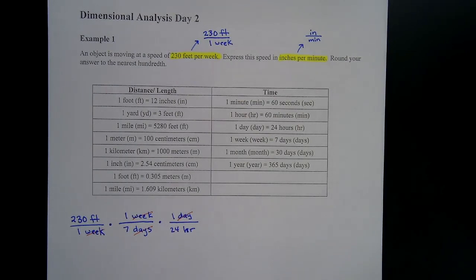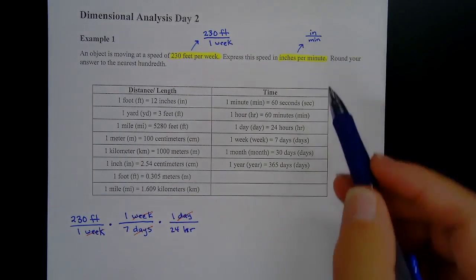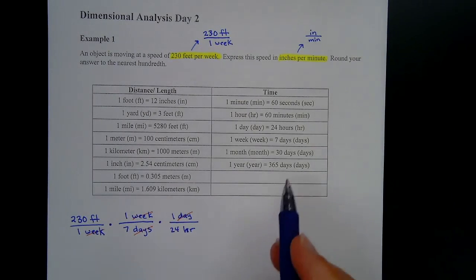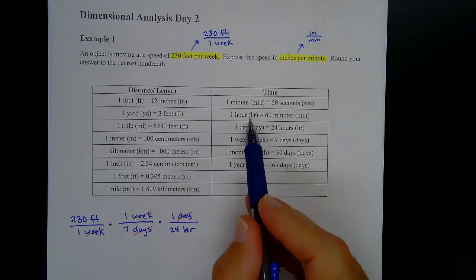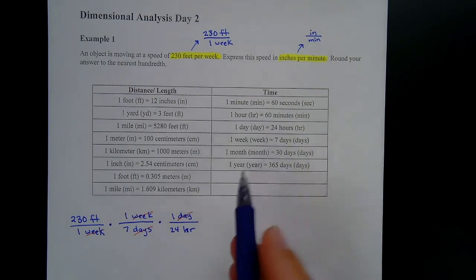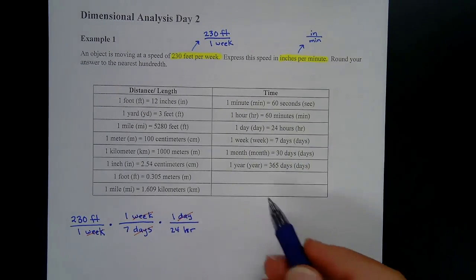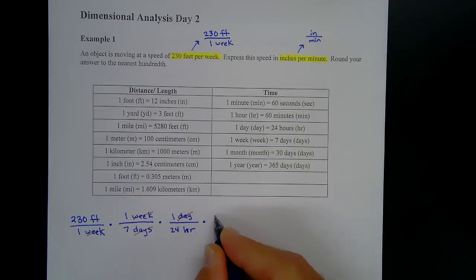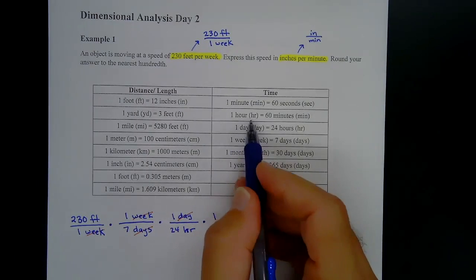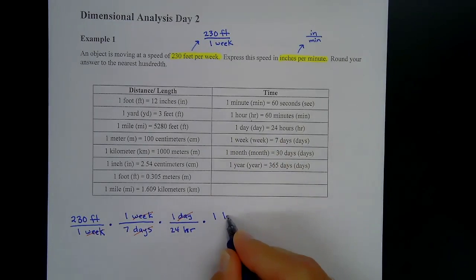So what do we have right now? Because the days canceled, now I have feet per hour. I want inches per minute. Well, I know from this one right here that 1 hour is the same as 60 minutes. So I can convert this hour to minutes. What I'm going to multiply by now is 1 hour. Why am I putting it on top? Because I want the hours to cancel.